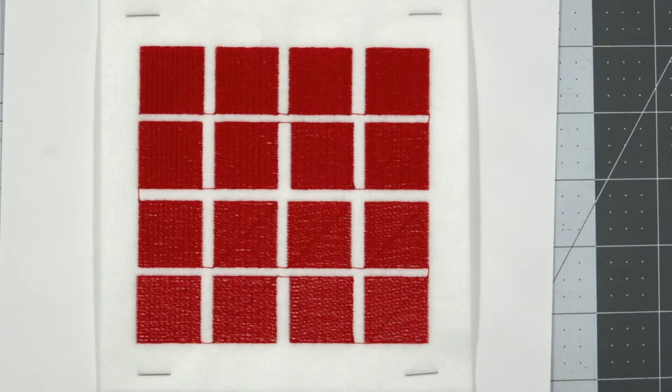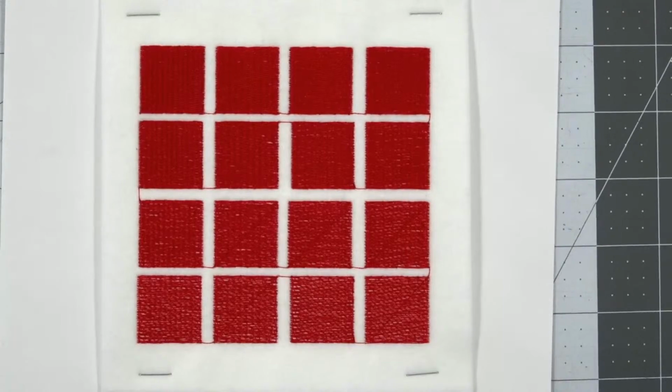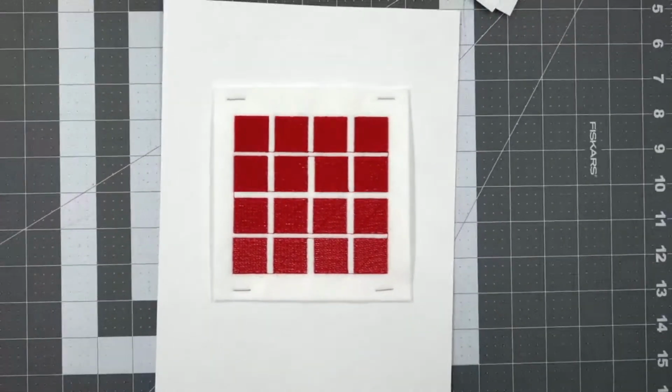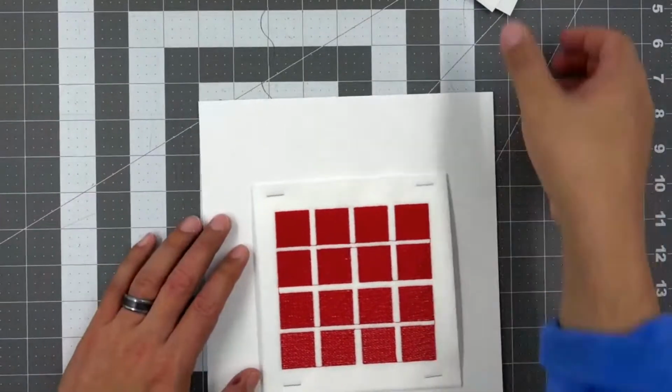And T-Town, I got your question there: can you go over your print preview setup? All right, I'm just going to finish with one last thing, and then we'll go with questions, because I need to talk about these settings for the tatami stitch.